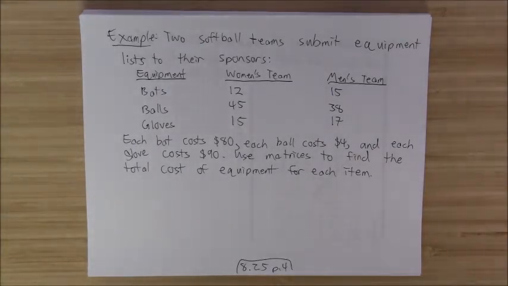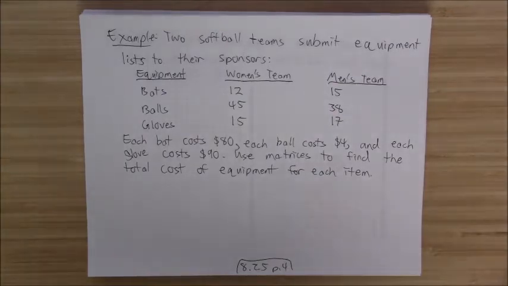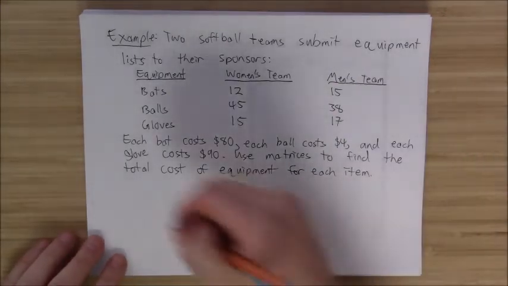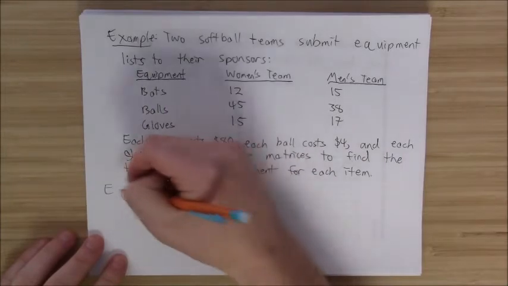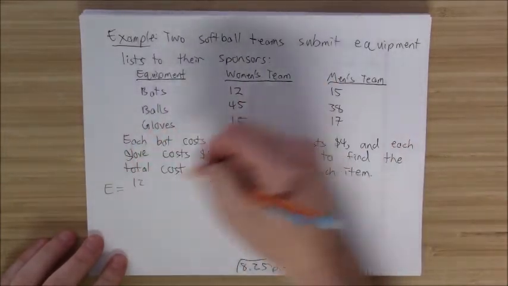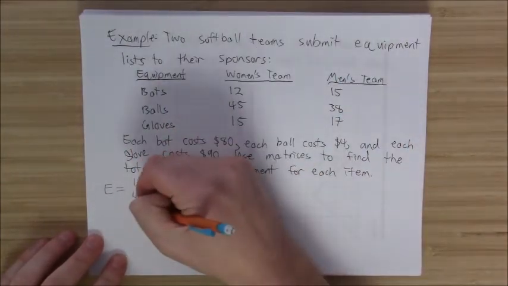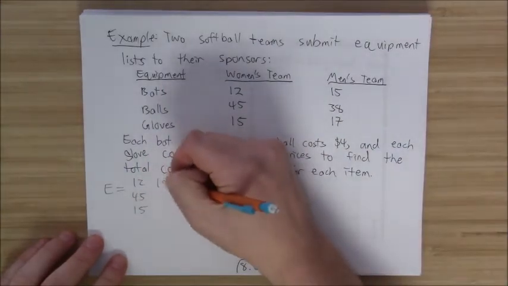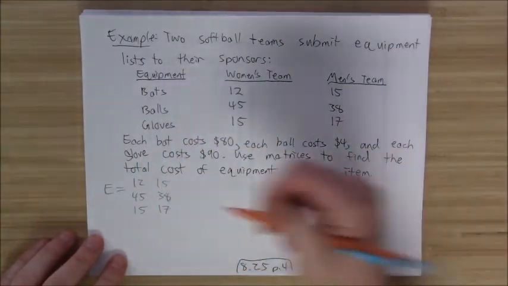For a different sort of application of matrices, let's consider the following. Suppose you have two softball teams that submit the following equipment lists to their sponsors. Now each bat costs $80, each ball costs $4, and each glove costs $90. Let's use matrices to figure out the total cost of equipment for each team. So here, we're going to write the equipment list as a matrix E, which would be 12, 45, 15 for the women's team, and 15, 38, 17 for the men's team.